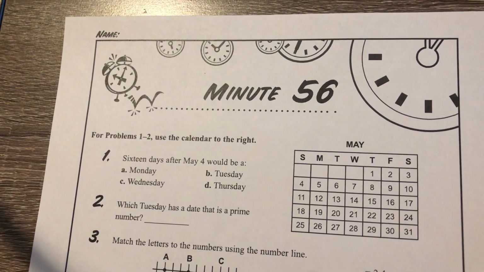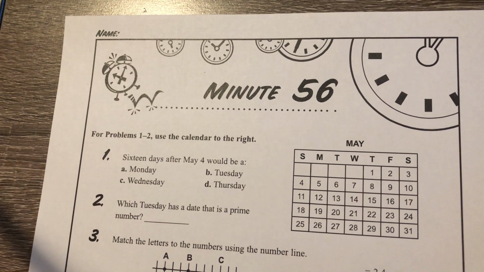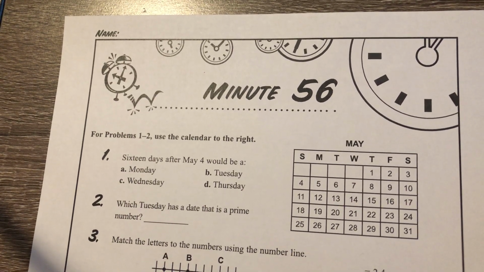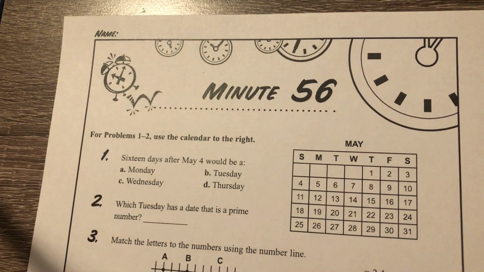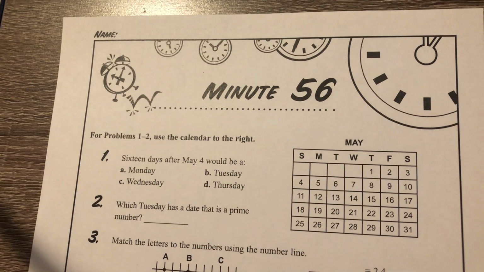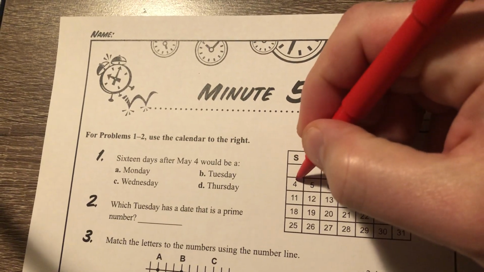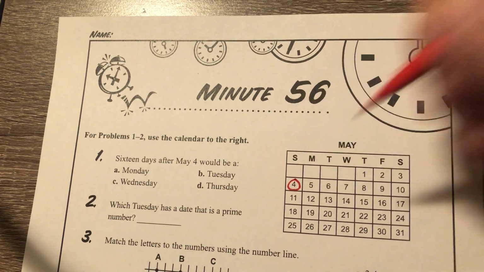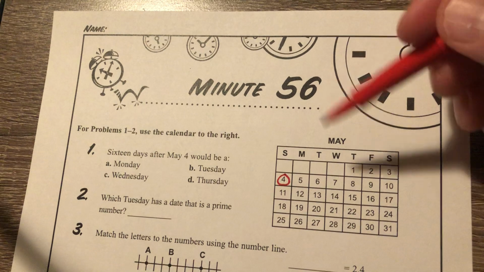Math Minute 56. It says for problems 1 and 2, use the calendar to the right. Number 1 is asking for what is 16 days after May 4th. So the first thing I need to do is identify where May 4th is on the calendar. It's right here. So then I'm just going to count 16 days after that.